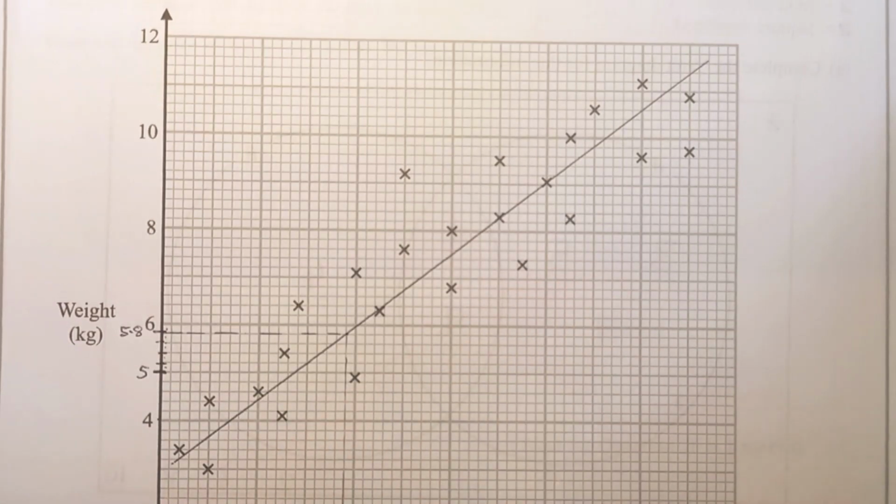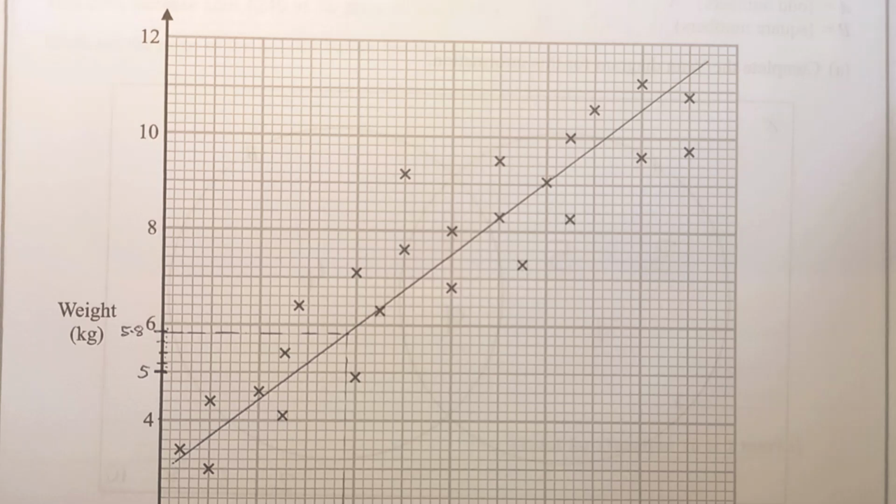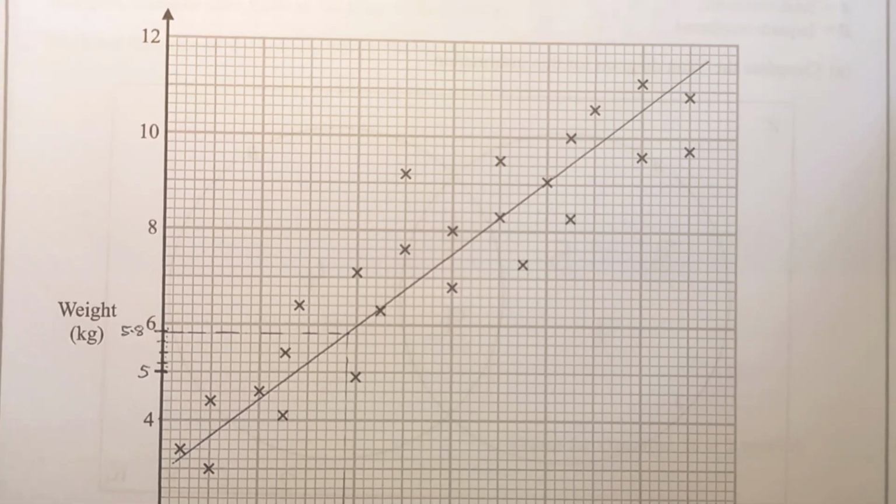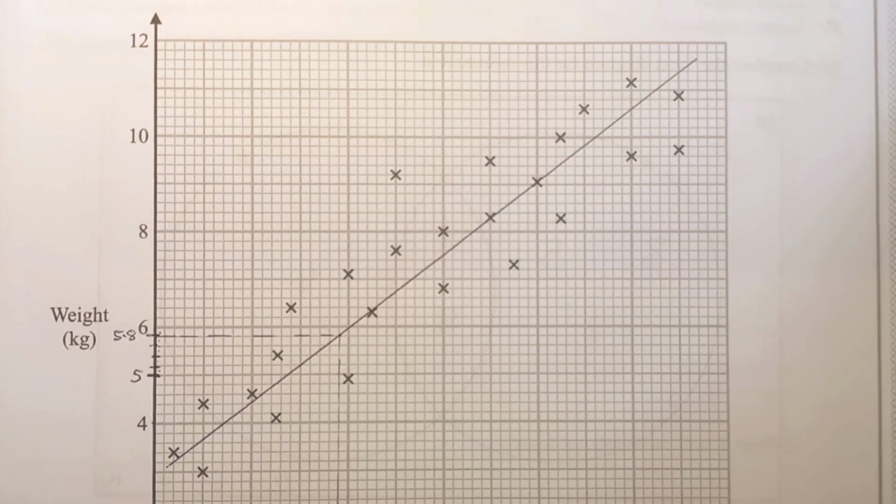Your line of best fit isn't going to be exactly the same as mine, so that's fine. If you get a slightly different weight, not a problem, as long as it should be close to the 3.8 or 4 that I got.